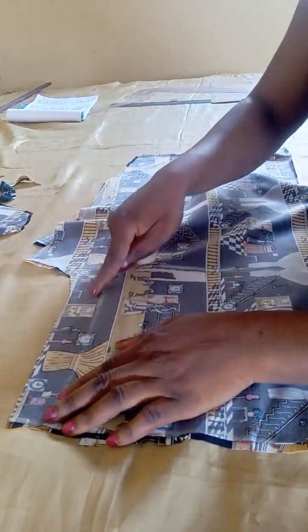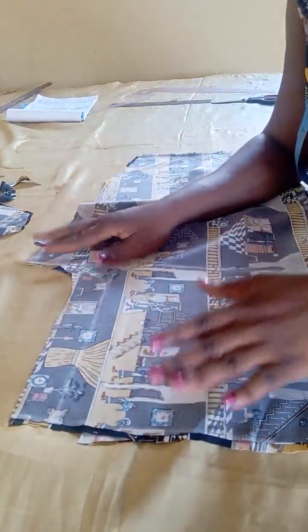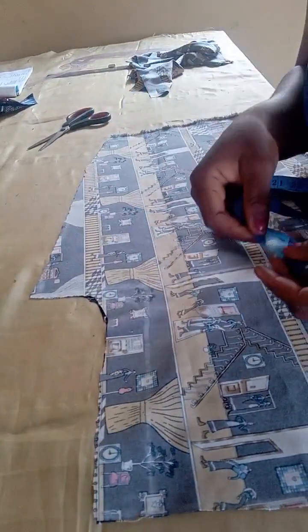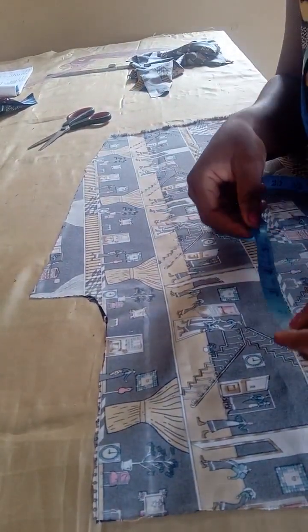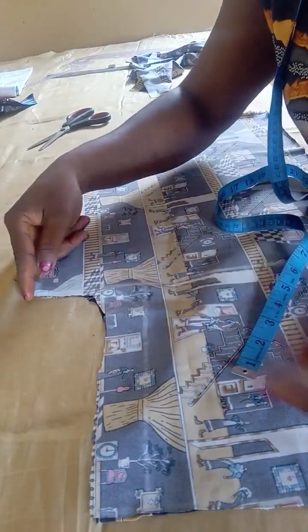I'll also sew it to the crotch depth. After sewing it, I'll show you the next thing to do. So lest I forget, let me explain how I got the crotch extension. This is crotch depth and this is crotch extension.